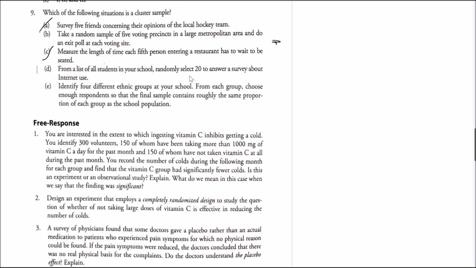From a list of all students in your school, randomly select 20 to answer a survey about internet use. That looks like simple random sampling. So it's not that. And then identify 4 ethnic groups at your school. From each group, choose enough respondents so that the final sample contains roughly the same proportion of each group as the school population. So those are the ethnic groups. And then from each group, that was stratified. So it can't be that one. So it's got to be B.